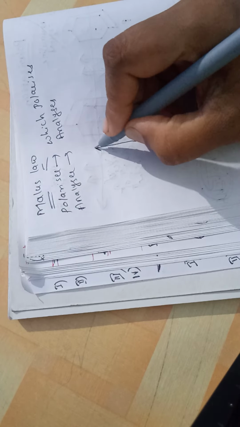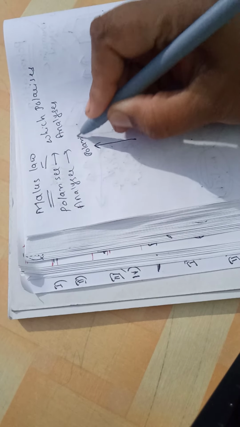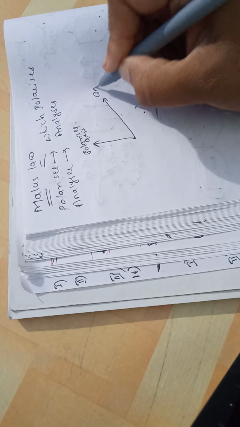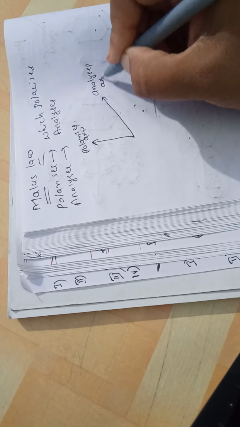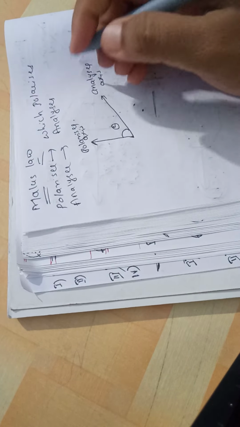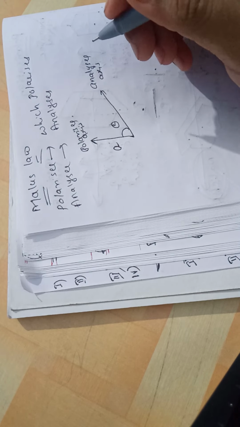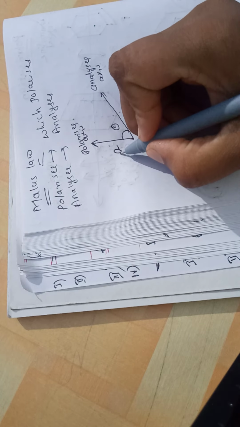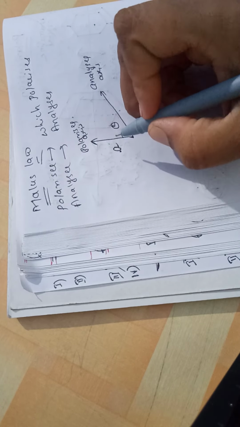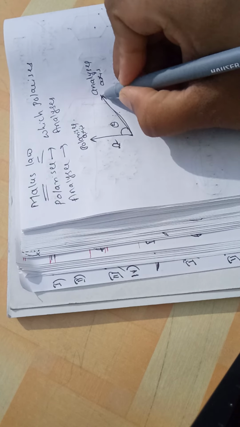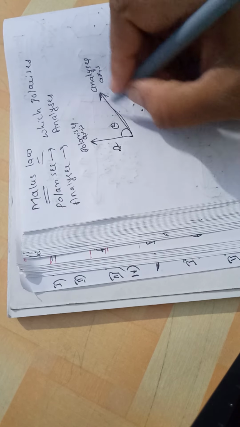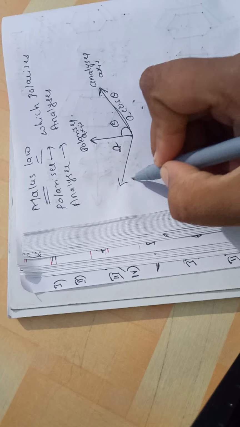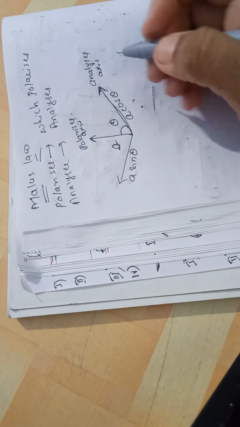Now let this be the polarizer axis, let this be the analyzer axis, and the angle between them is theta. Let A be the amplitude of polarized light, right? Now let us resolve this amplitude into two components: one along the analyzer axis, A cos theta, and the other perpendicular to the analyzer axis, A sin theta.